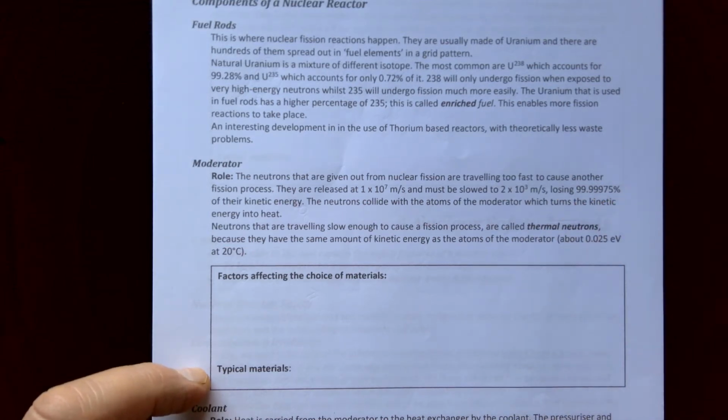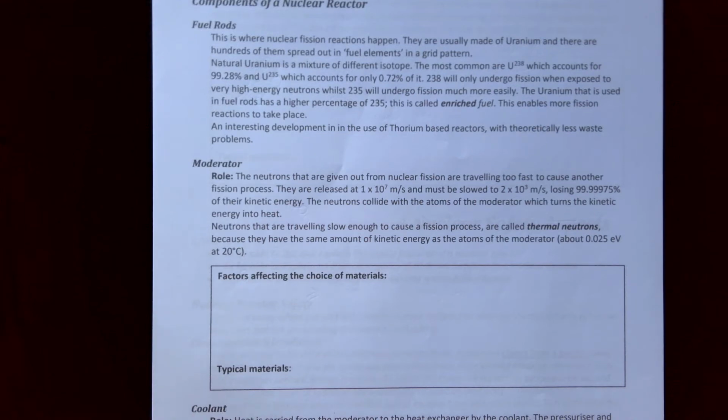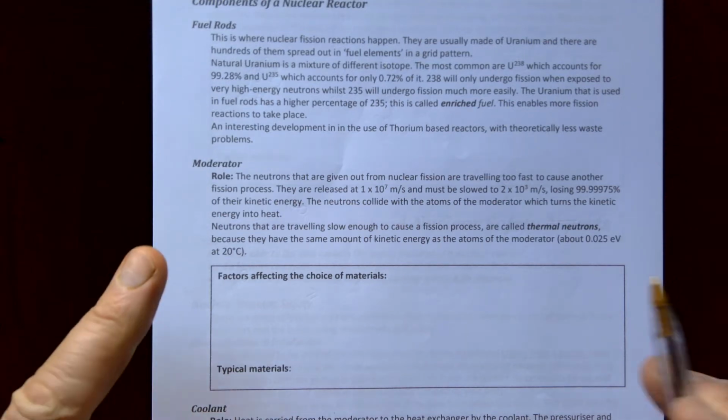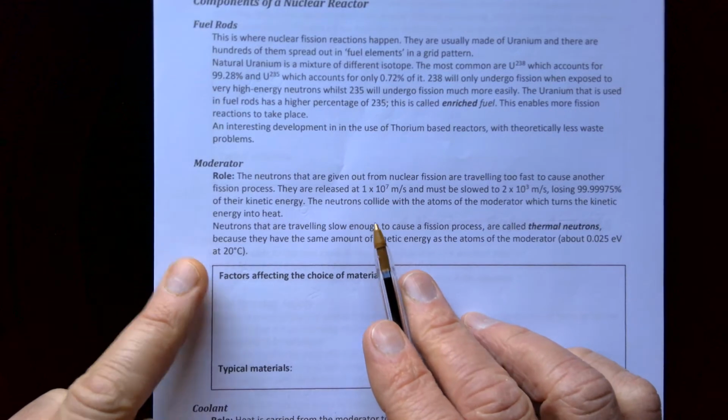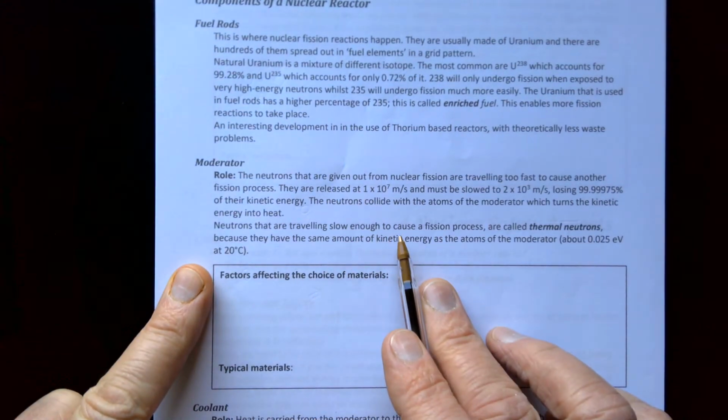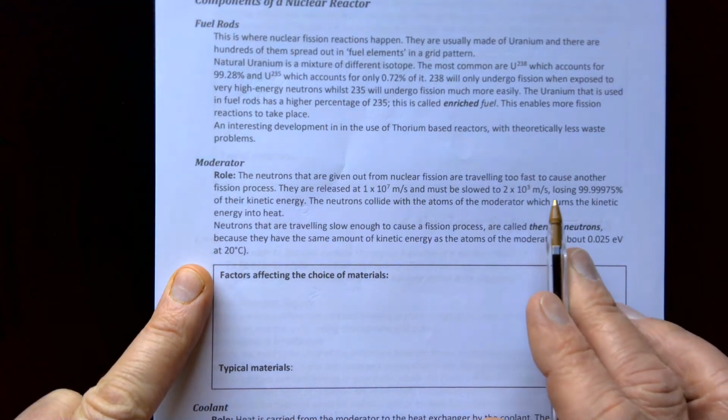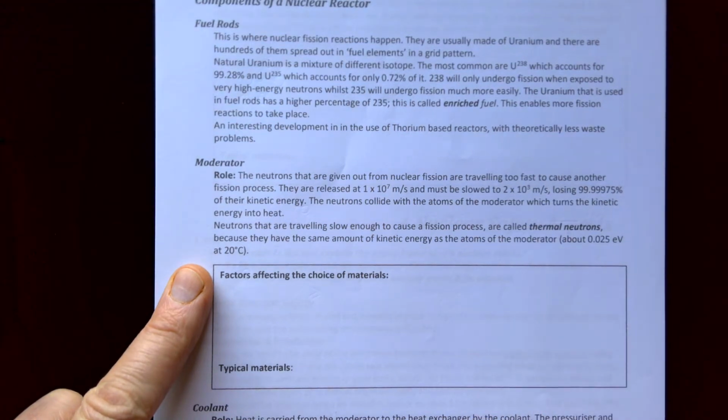It's the moderator that gets hot, it captures the energy and then releases it to be used by the generation system. So the moderator is really key, twofold I think: to get the heat, but also to slow the neutrons down so the process happens.